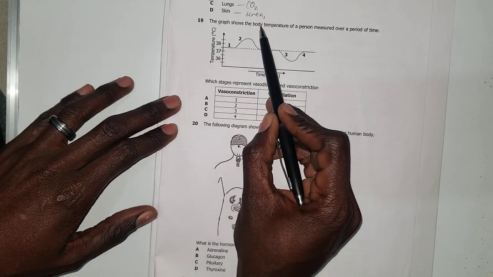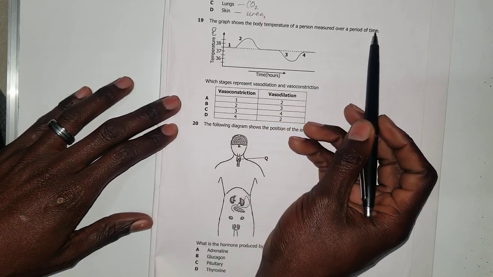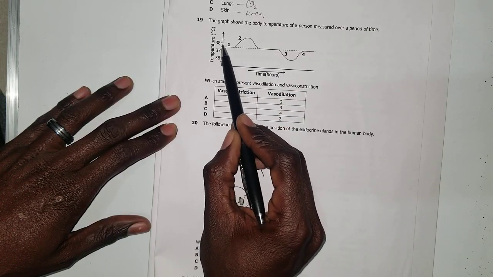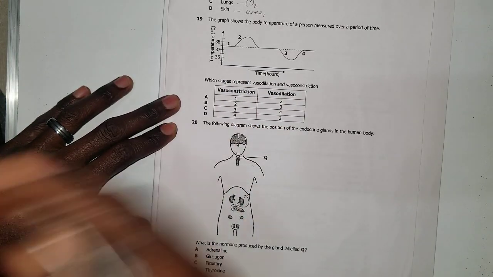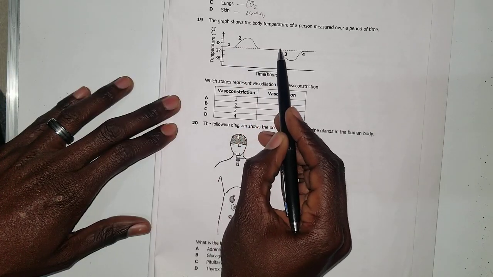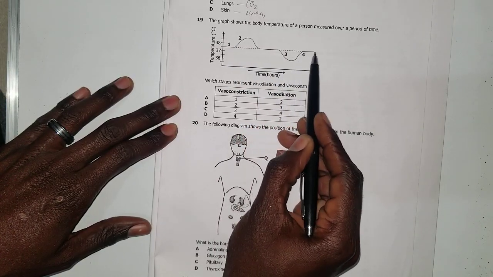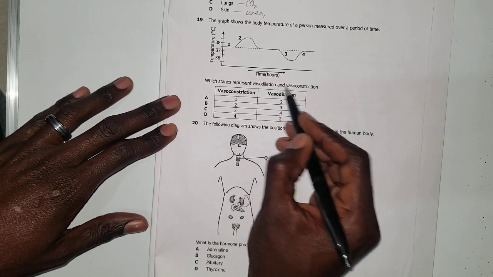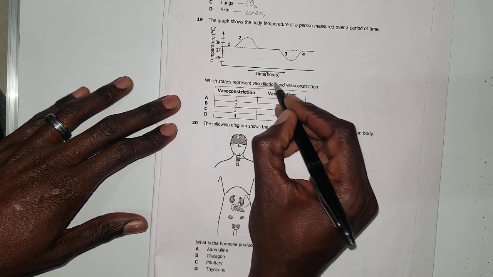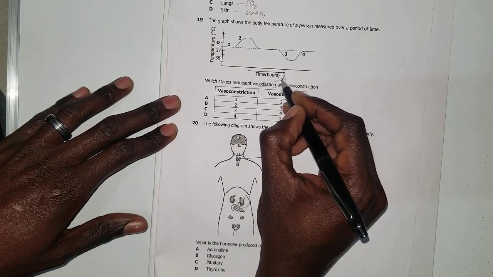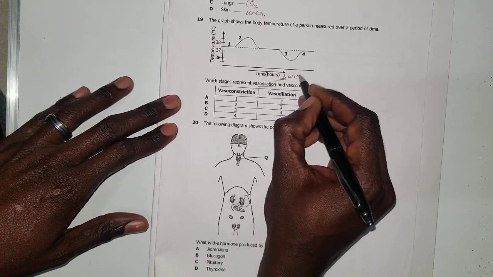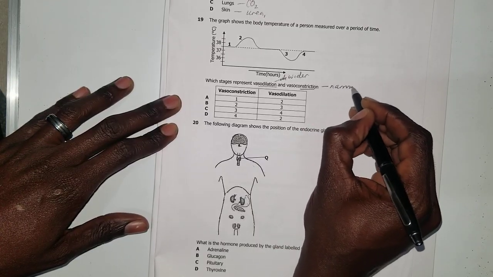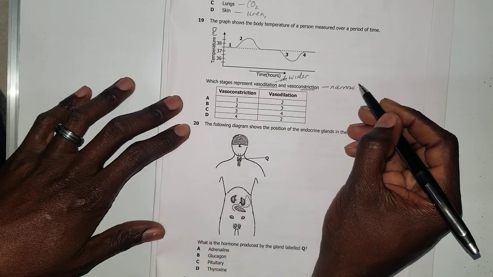Then the graph shows the body temperature of a person measured over a period of time. So you can see, here it is slightly between, that is 37.5. It goes slightly higher, then there it comes down below that, then maintained again. Which stages represent vasodilation and vasoconstriction? So remember, to dilate means to become wider, and to vasoconstrict is to become narrower. So which stage are we talking about?